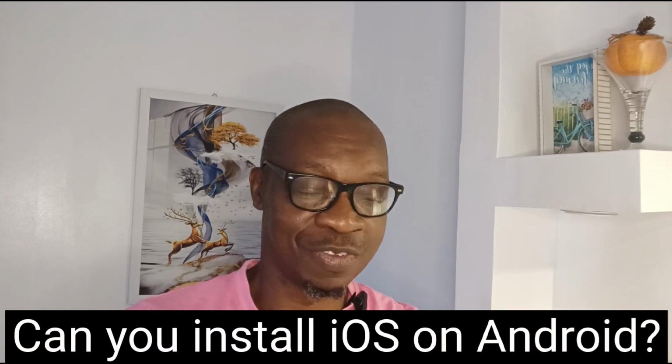A number of people have asked me this question, and it is an interesting one. They want to know if you can install iOS by Apple on an Android phone.